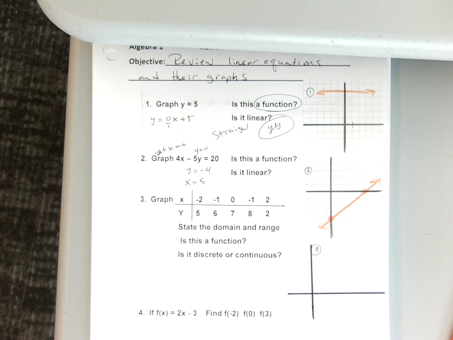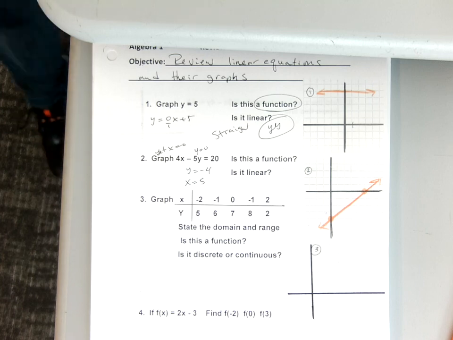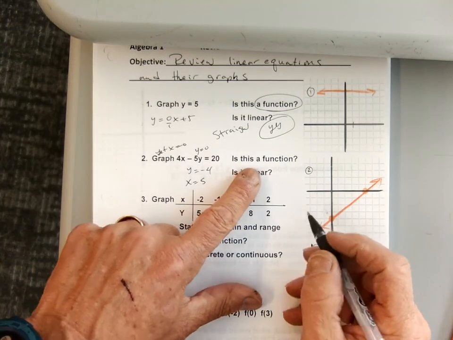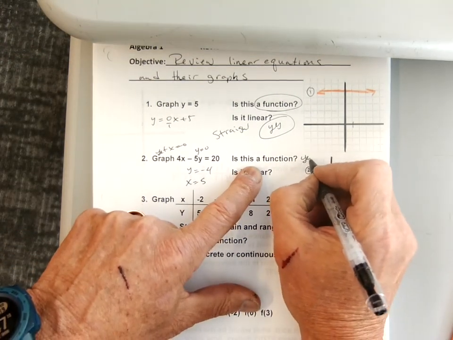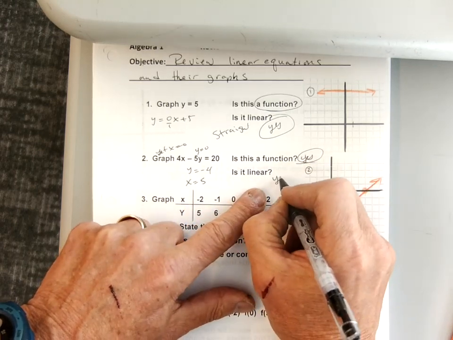That would not be a function. Why do we do functions? Because I would hate to go to the grocery store and have them charge me 2 different prices for one item. One thing and one price. It just doesn't make any sense. So yes, it is a function. Is it linear? Yes, because it's straight, okay?